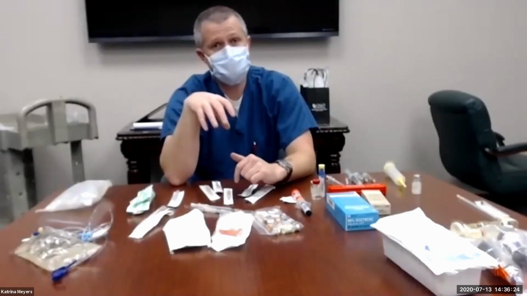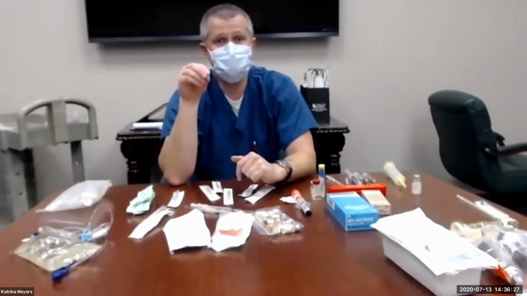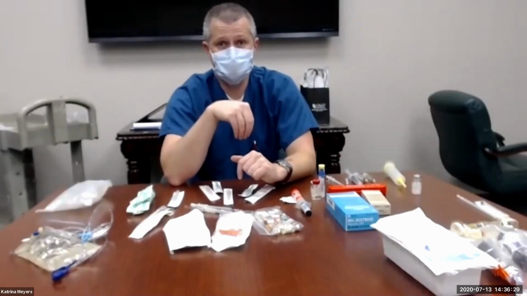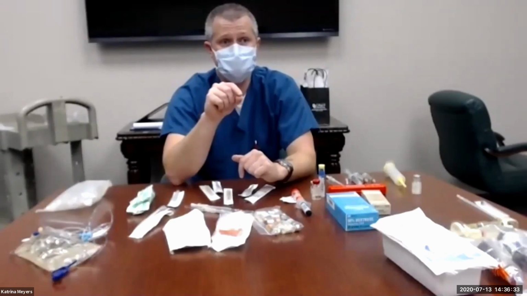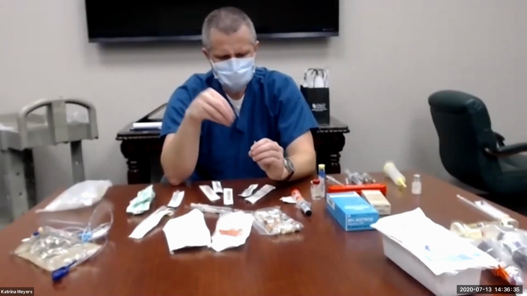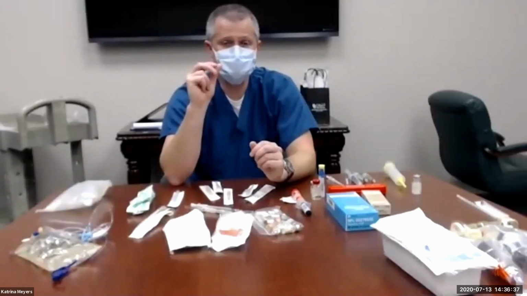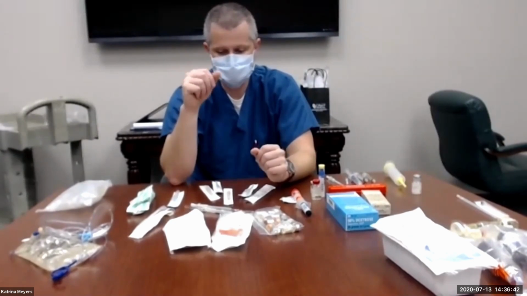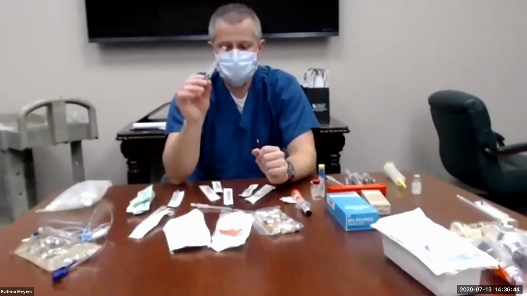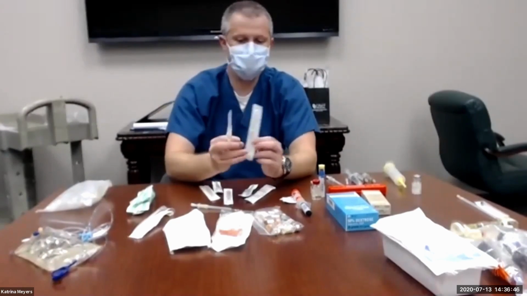If you have to give a patient blood, though, it has to be at least a 20 gauge or larger, meaning 20 gauge, 18 gauge, 16 gauge, 14 gauge, to be able to give blood. Otherwise, it will damage those little red blood cells, and it's not going to be helpful or beneficial to the patient. Whenever you get these supplied, they come in these packages, as you can kind of see.